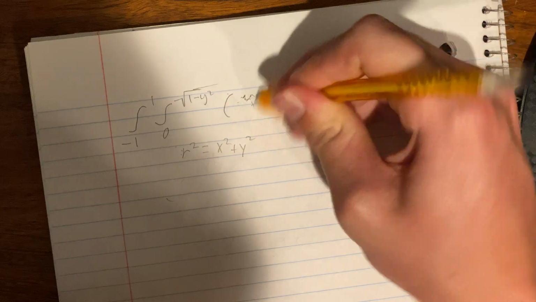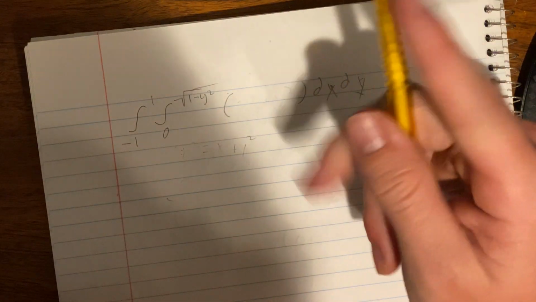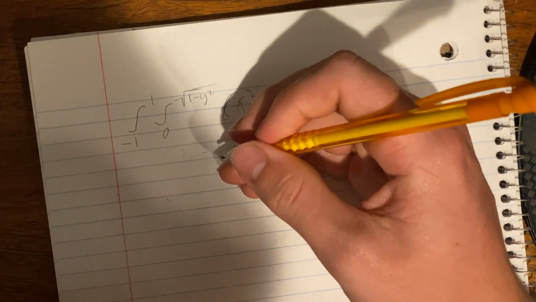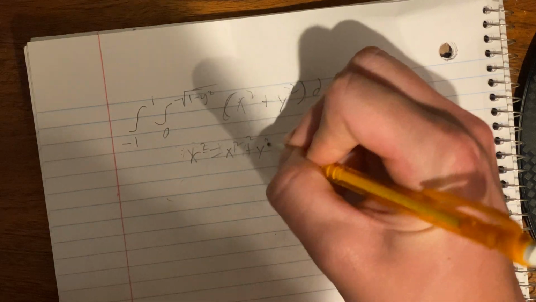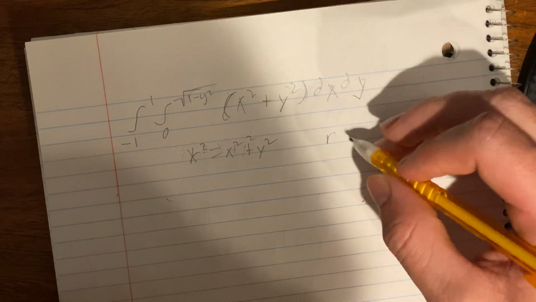But if you change this, you say x squared plus y squared, r squared is equal to x squared plus y squared, and that's also equal to r sine theta.